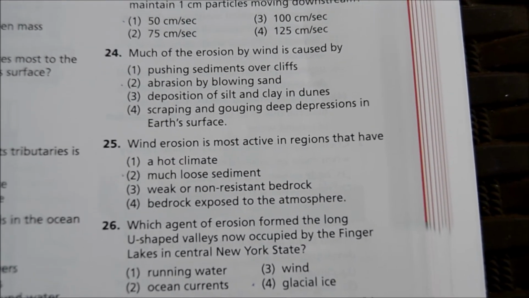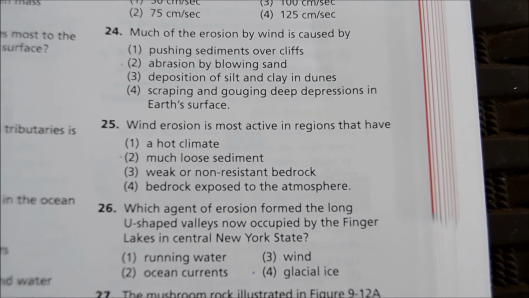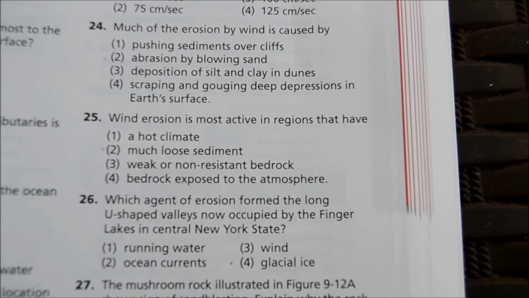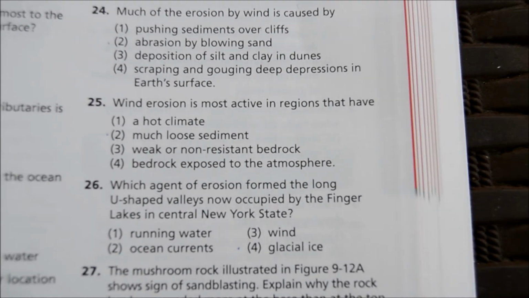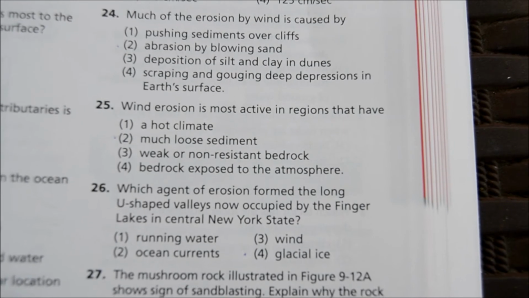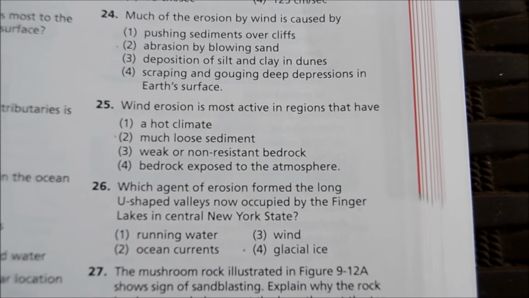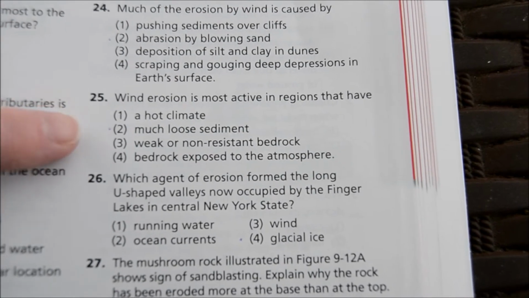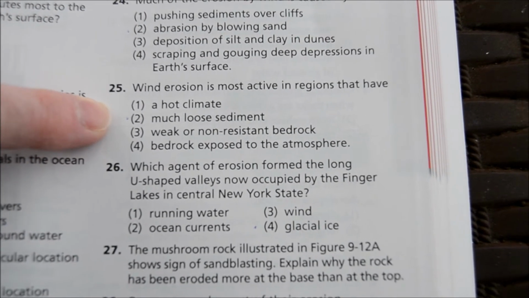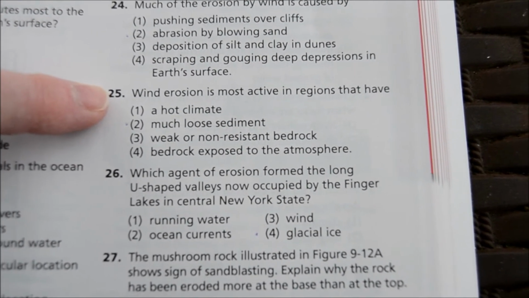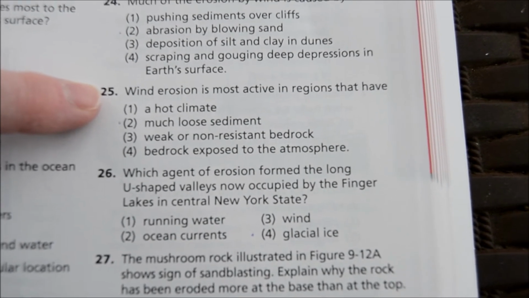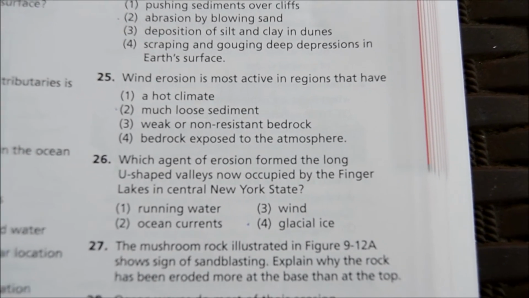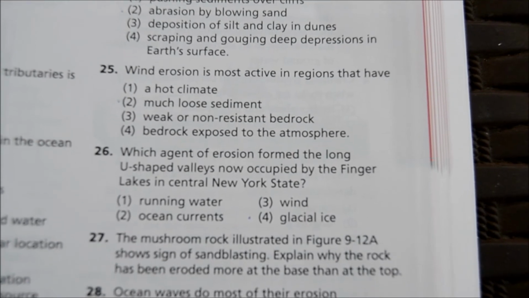25. Wind erosion is most active in regions that have... I need loose sediment. So I don't want something that's humid. I don't want something that's got a lot of vegetation. But I need to have loose sediments, because if it's a hot climate and it's all rock, I'm not going to get my wind erosion. So make sure you're really careful when answering that question.